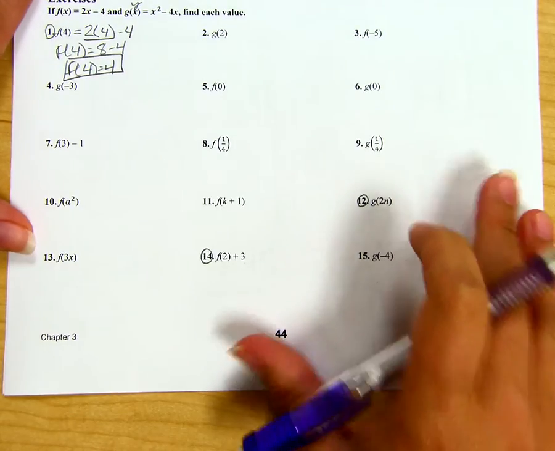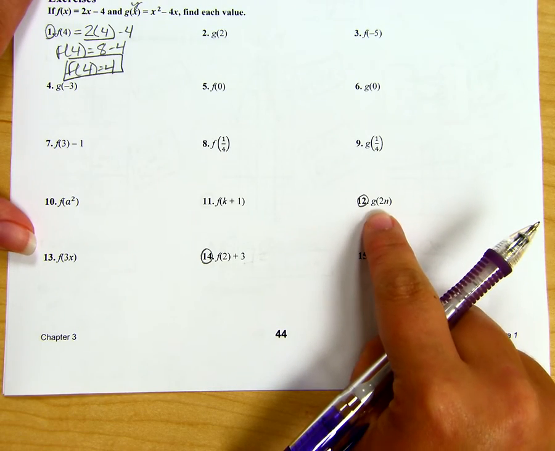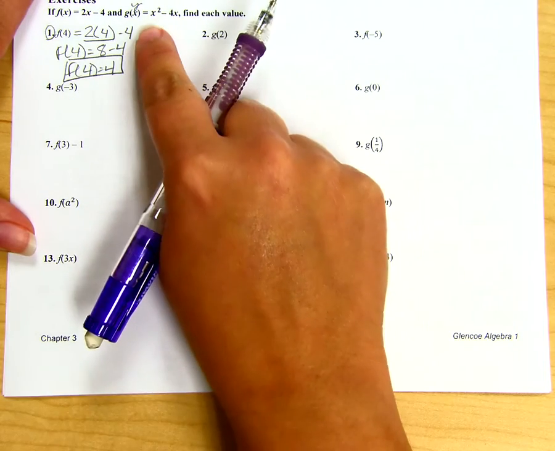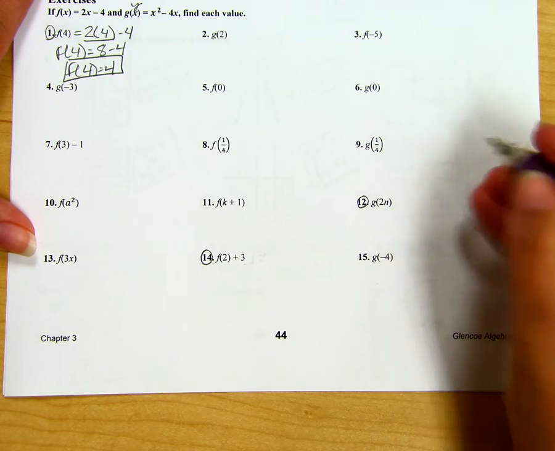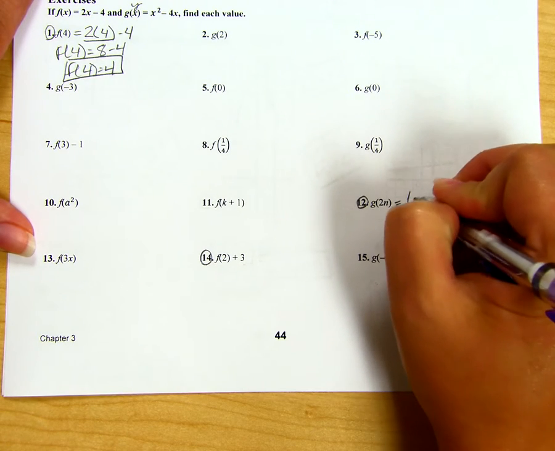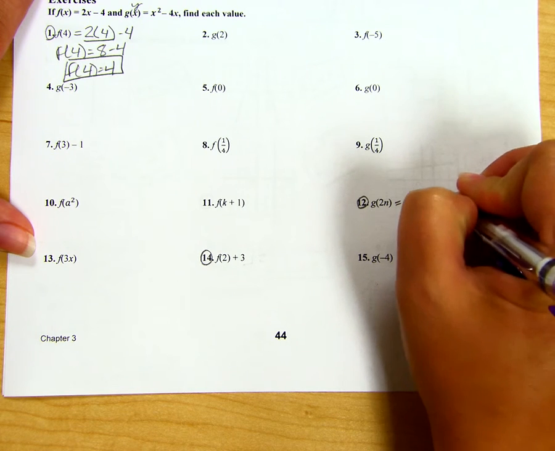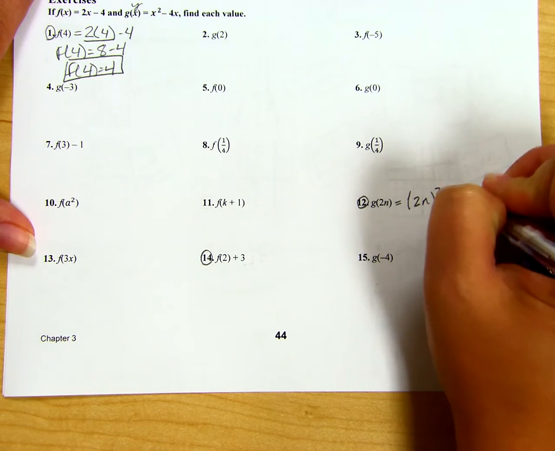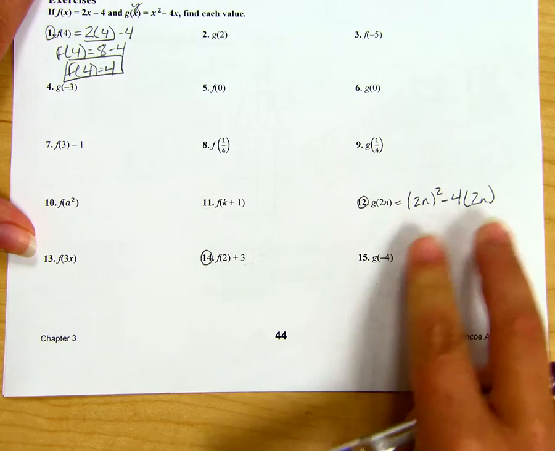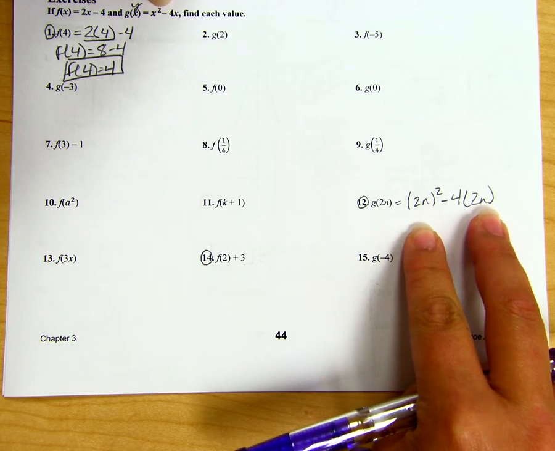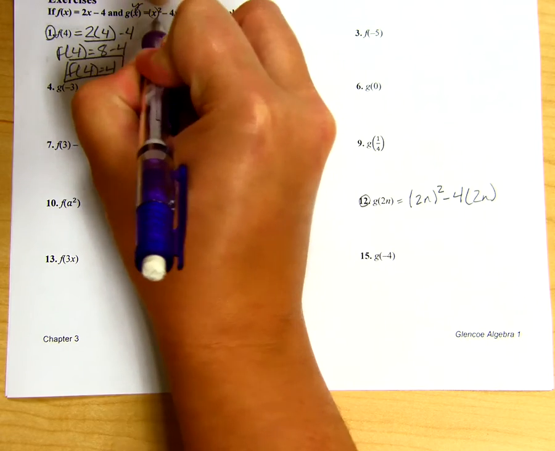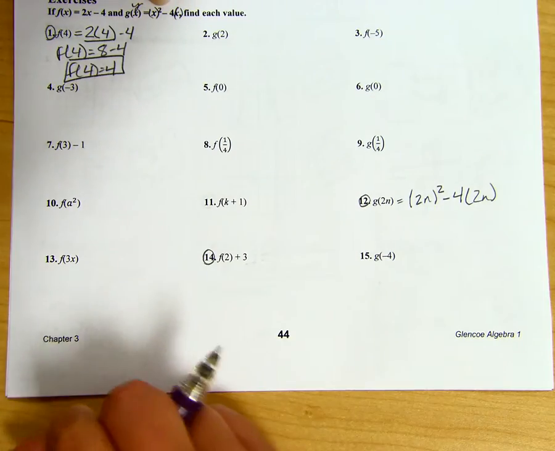Now, it can get a little bit more complicated. Like down here, I have g of 2n. So I'm going to take the function g up here. I'm going to replace all the x's with 2n. So in this case, I will have 2n squared minus 4 times 2n. And that comes directly from the equation up here, g of x equals x squared minus 4x. I replaced all the x's with 2n.